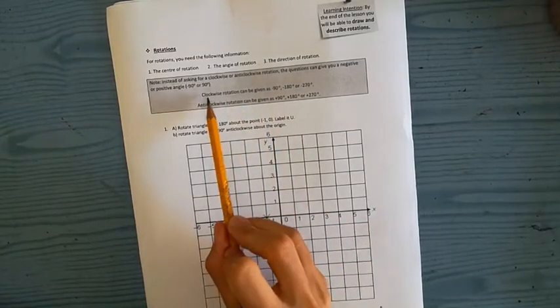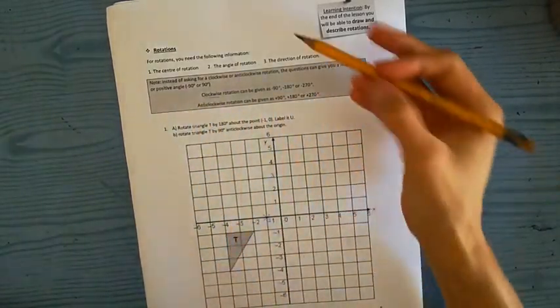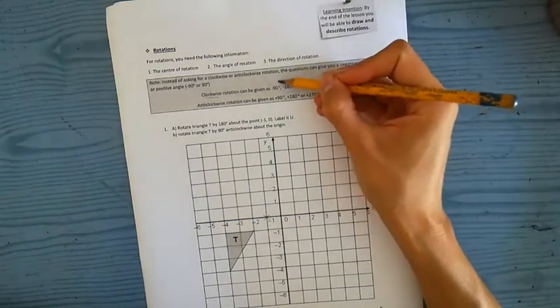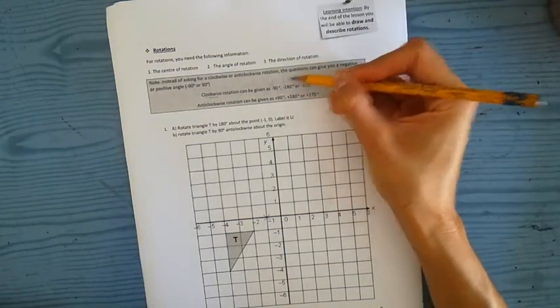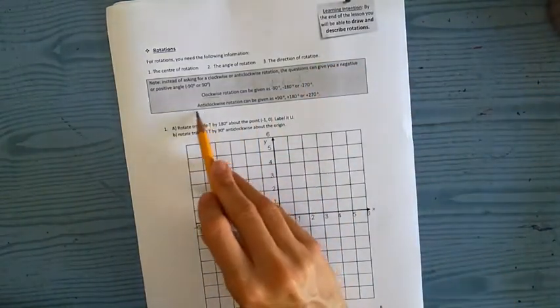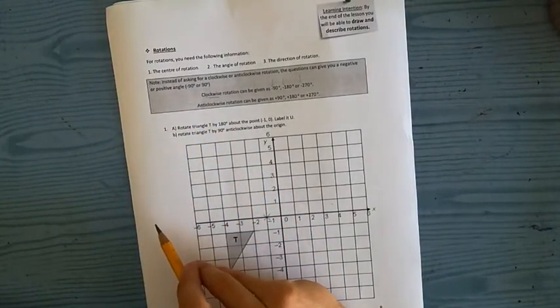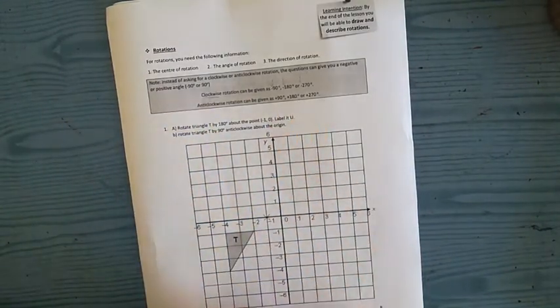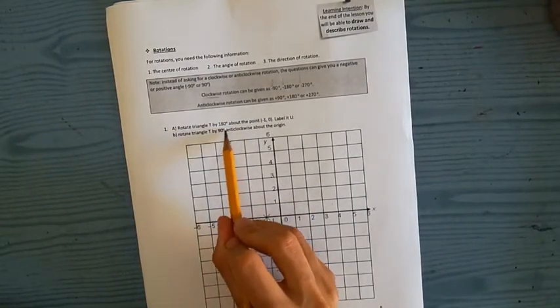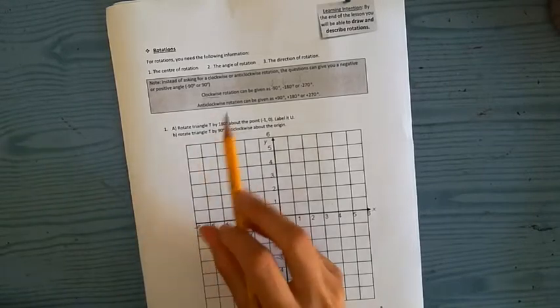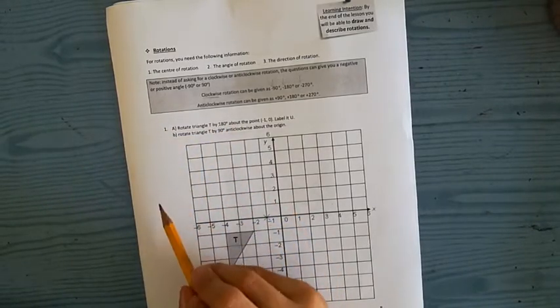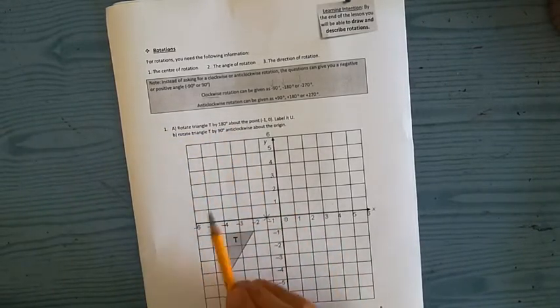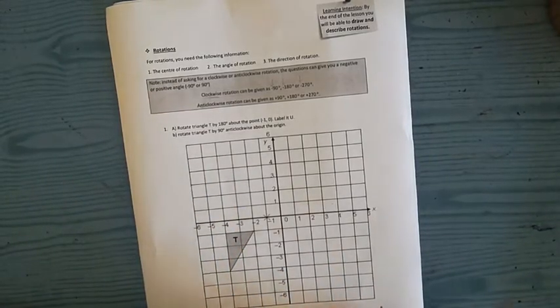Now, if it is clockwise, it's usually given as a negative value. And if it is anti-clockwise, it is given as a positive value. Alright, so that's important to be aware of, because it might not tell you move it anti-clockwise, it will just tell you 180 degrees or 90 degrees, and you have to know in which direction to rotate it.